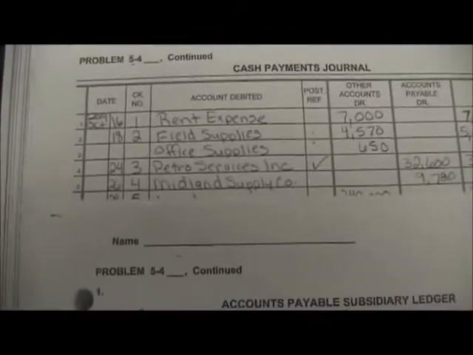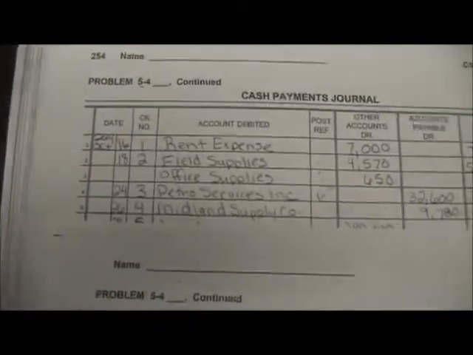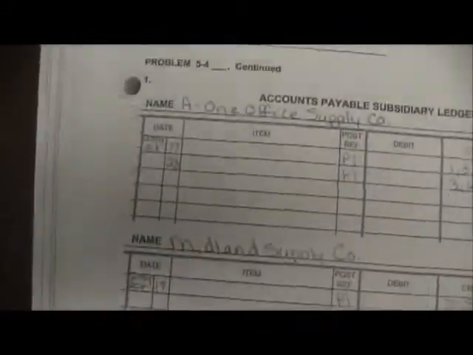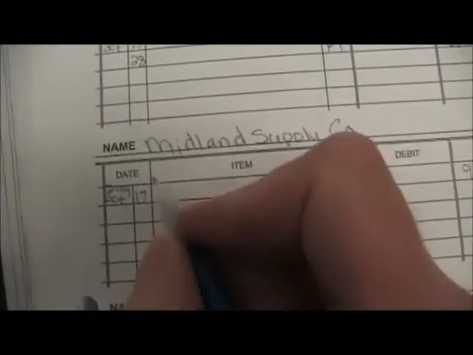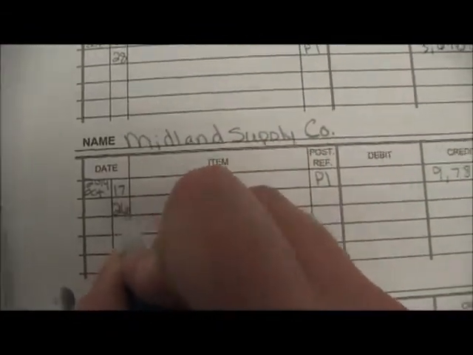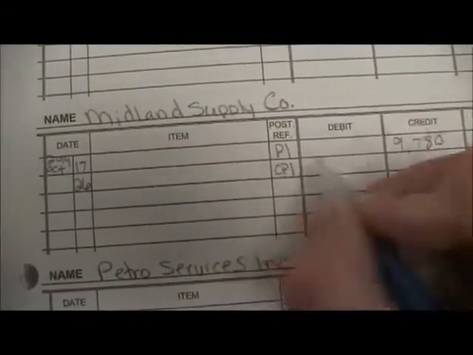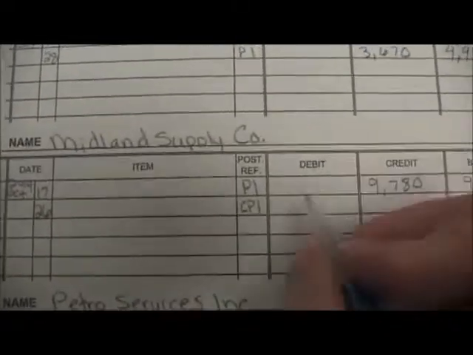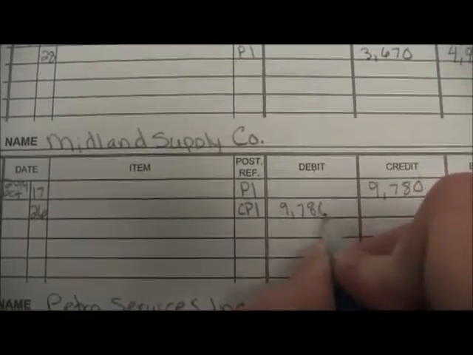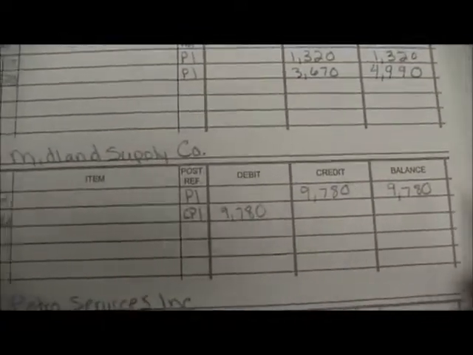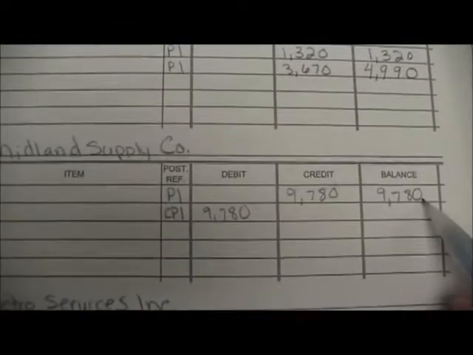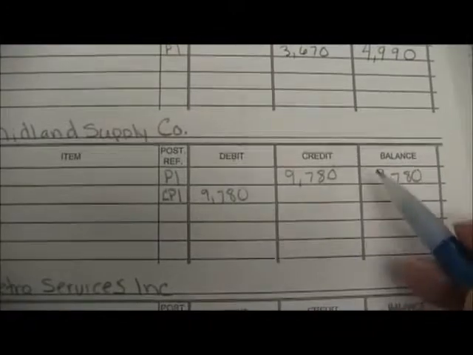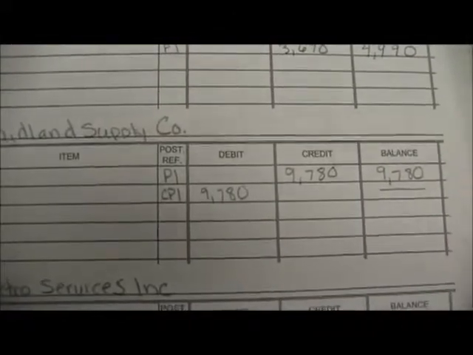Okay, the next one in our journal is the 26th. We had an accounts payable debit for $9,780 to Midland Supply Company. So we'll come down to your ledger. The date was the 26th. CP1 for cash payments 1. We had a debit of $9,780. Since we had a credit balance of $9,780 and we're debiting it for $9,780, subtract them and we get 0. So we're going to put a line there.